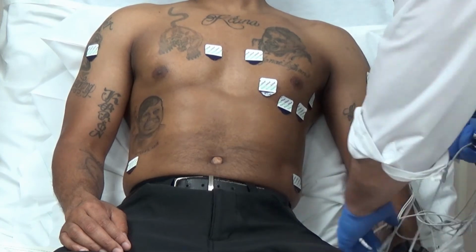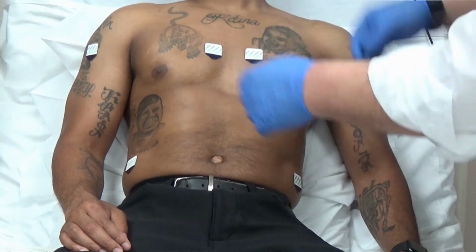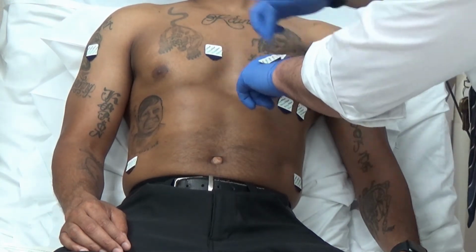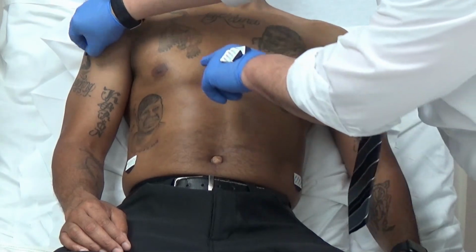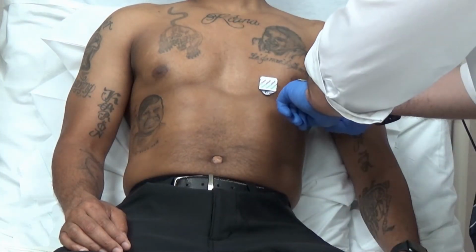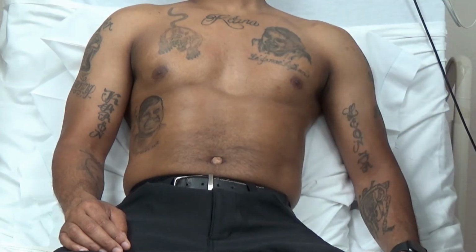Okay, so now the part where we have to take the stickers off the patient. Typically what I'll do is say, sir, I'm going to be pulling these stickers off, and I'll rip them off as quick as possible. Usually I just hold them to the back of my glove. Okay, and then we're done.